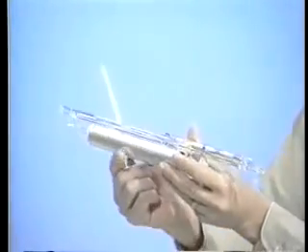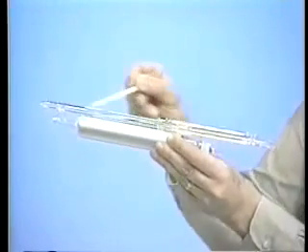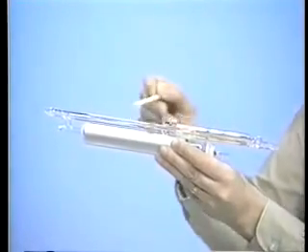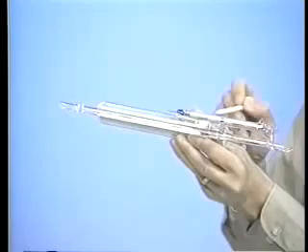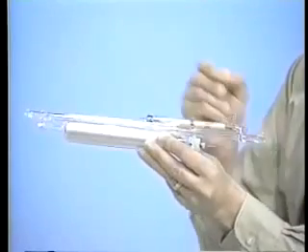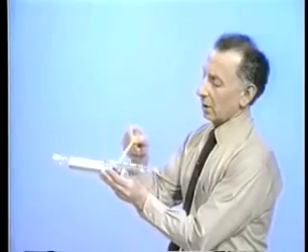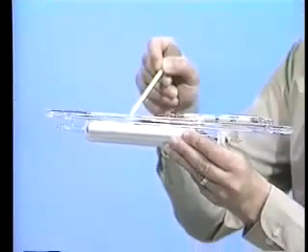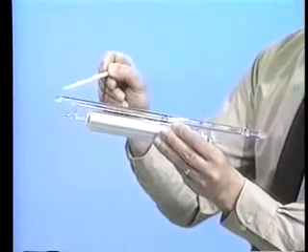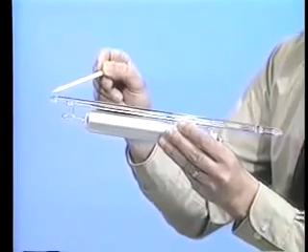Let me show it to you again. Here's the amplifier section, and here is the cathode, and the anode is over here. So the discharge runs along this line over here, this capillary tube. Now let's focus on the ends.